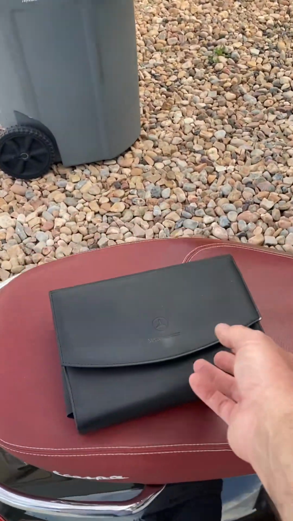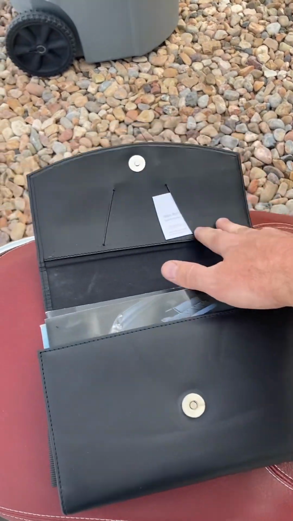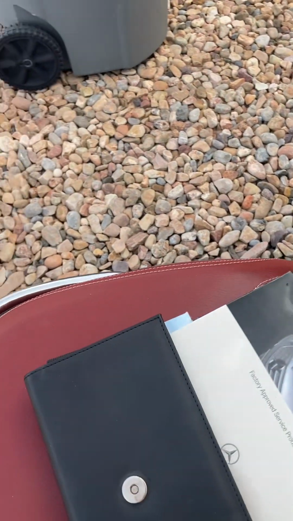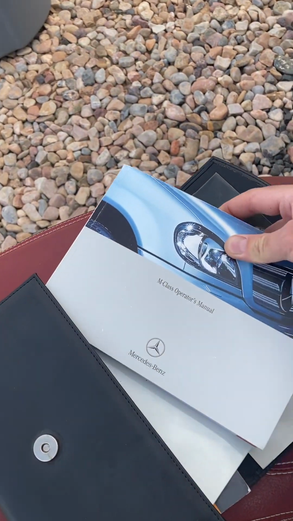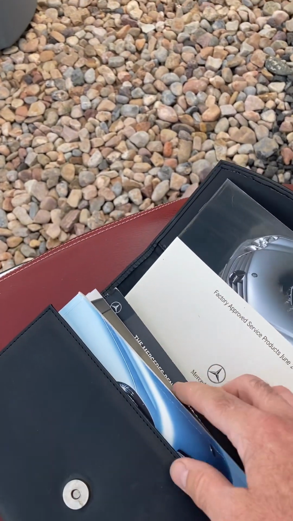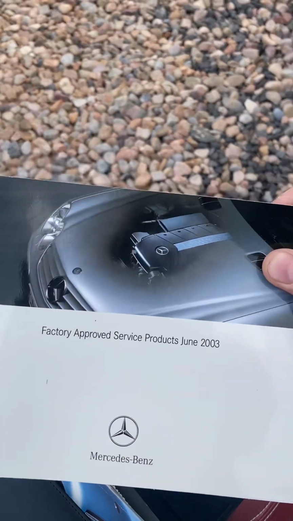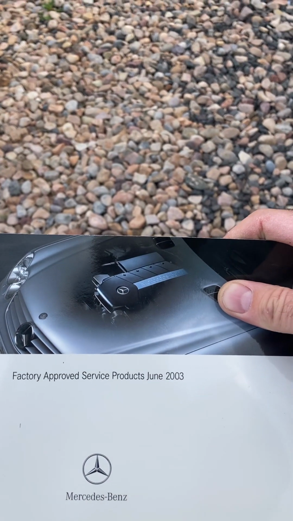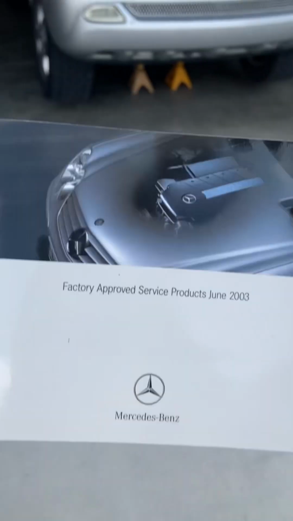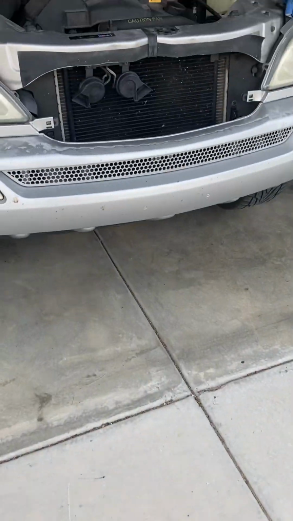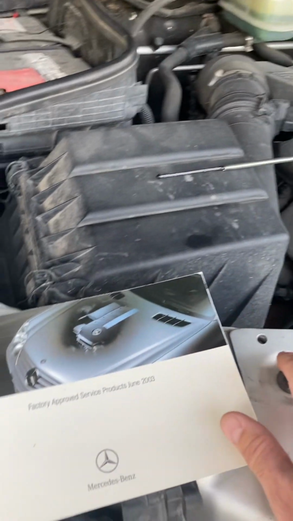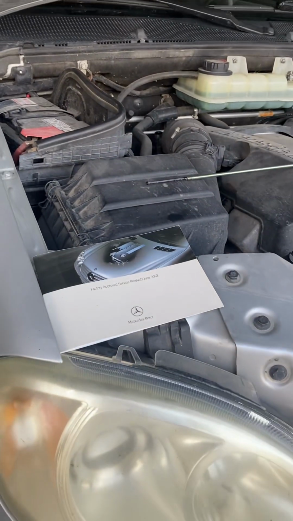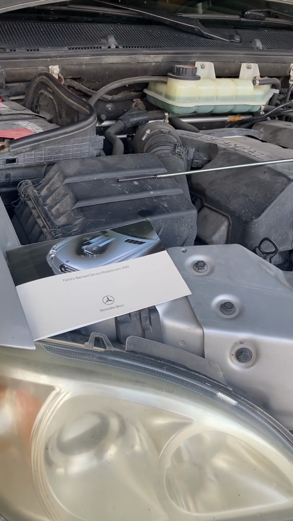Your car or the Mercedes ML should have come with something like this, and in it you're going to find a bunch of books such as the operator's manual and the factory approved service products for this particular car. Now, this particular car, for the transmission, transfer case, and the differentials, calls for 3 different oils.